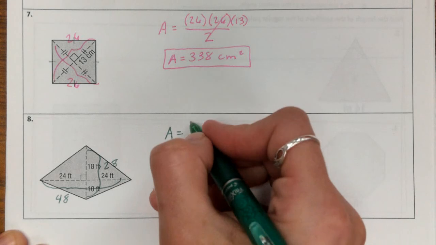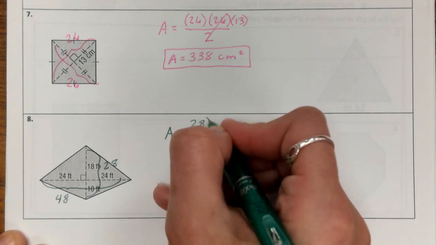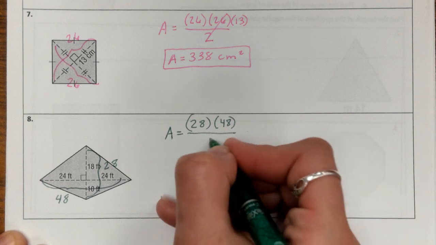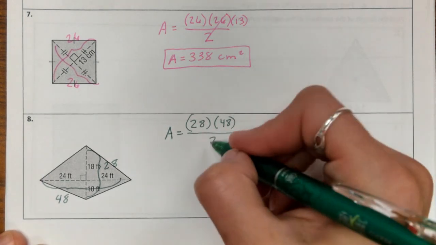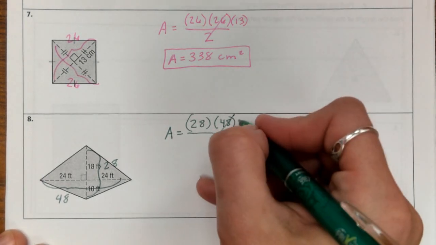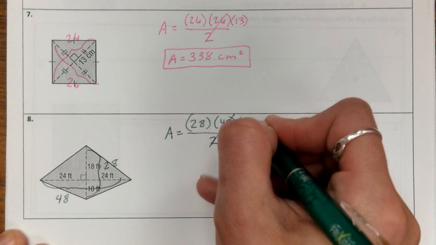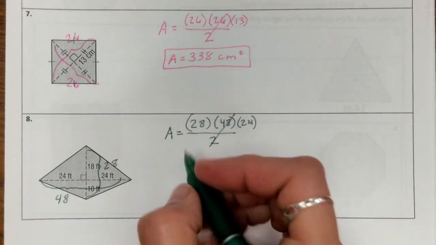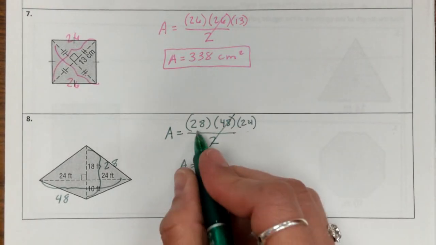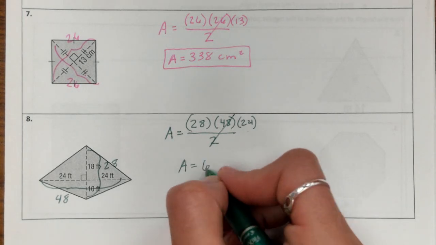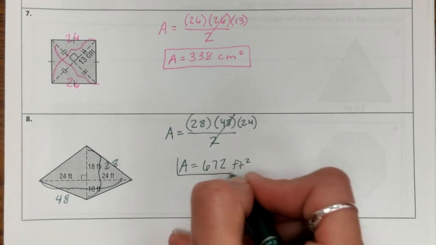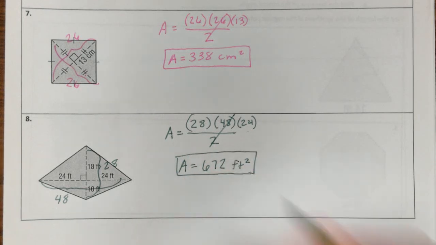So we're going to have our 28 diagonal times our 48 diagonal divided by 2. It doesn't matter which one I knock out here. We'll go ahead and cross this off and say, okay, now we got 28 times 24. 48 divided by 2 is 24. And then your 28 times your 24 will give you 672 feet squared. And wow, look how quick that lesson was.